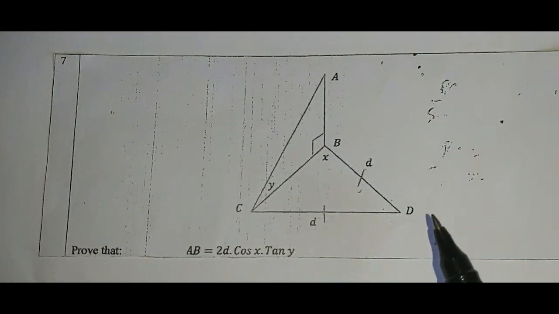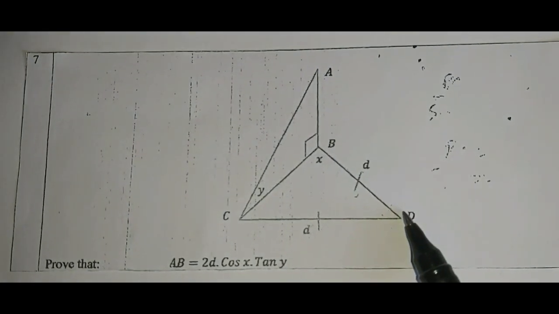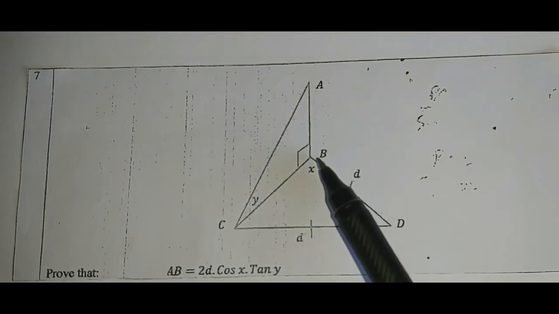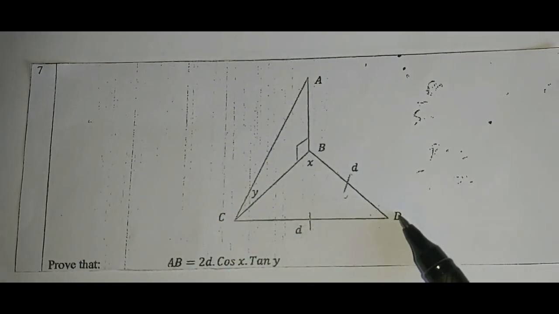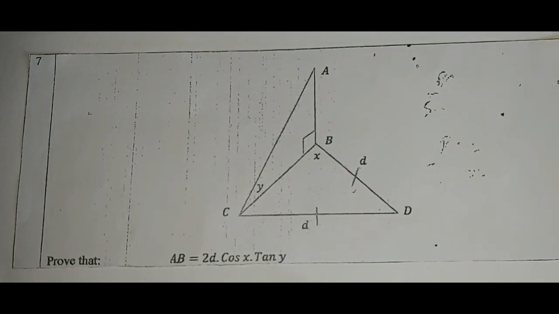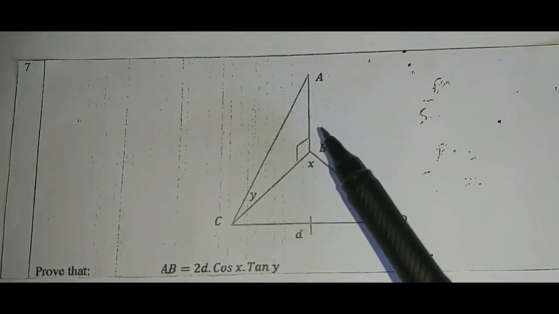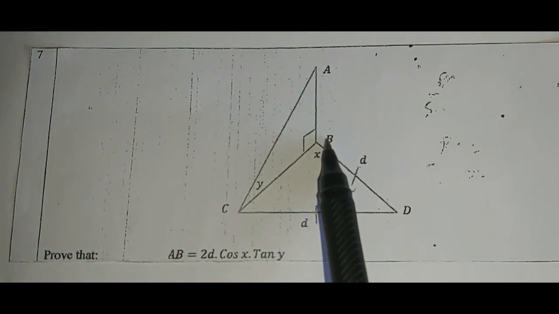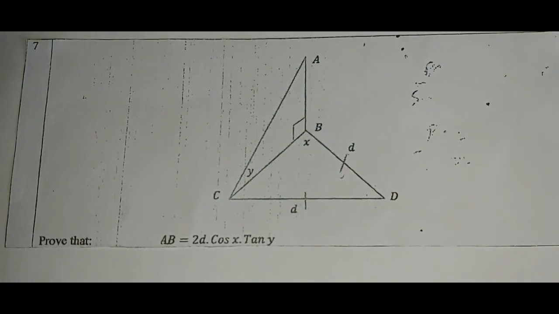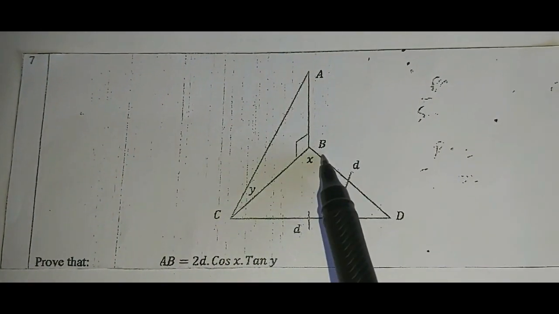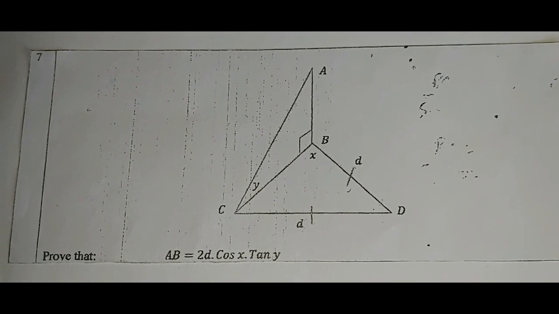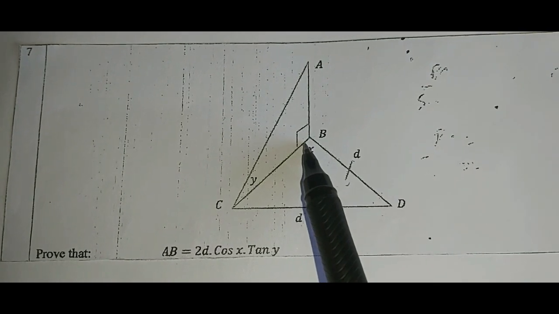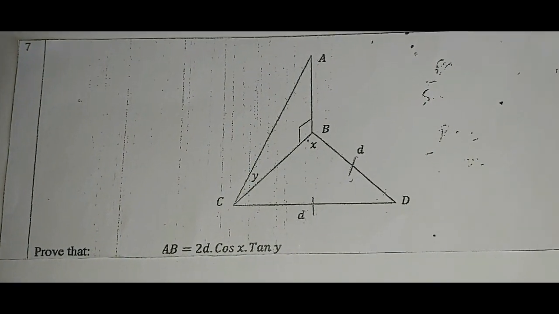Right, this diagram here is a three-dimensional diagram in the sense that B, C, and D are on the same horizontal plane. Then the triangle A, B, and C is on the vertical plane. So only these three points are on the horizontal plane, and A, C, and B are on the vertical plane, which means A is vertically above B. We must be able to get that well.